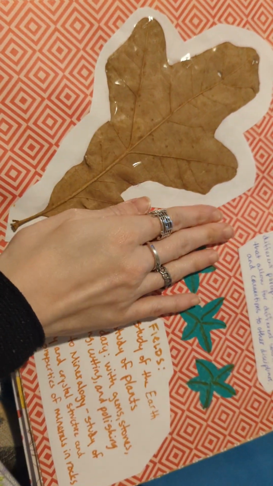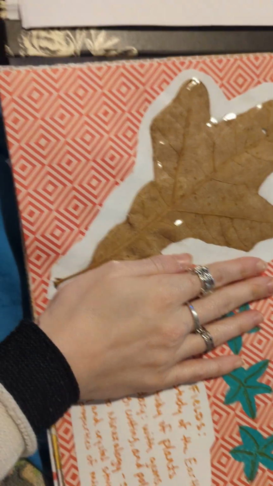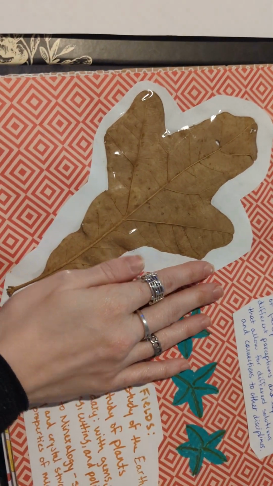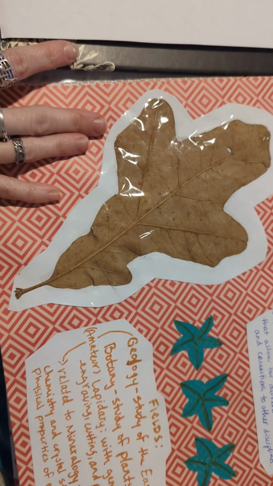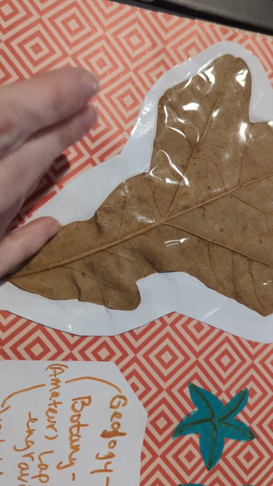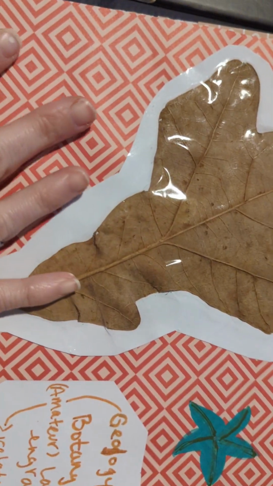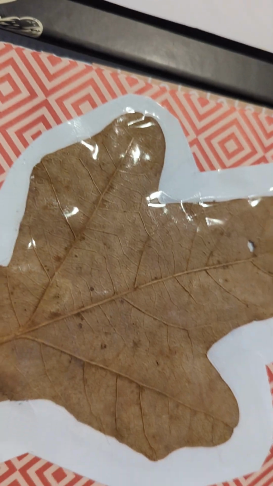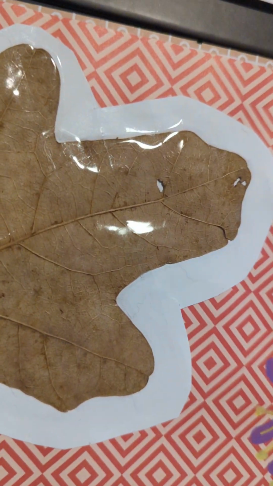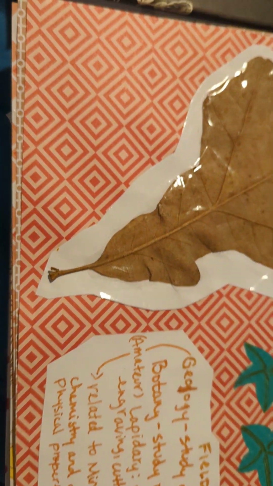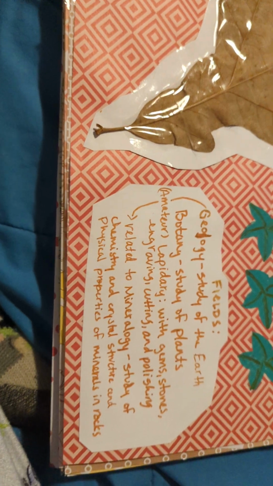This is, well, here's my hand. It's actually bigger than my hand. I believe it's an oak leaf. Yeah, I'm just not sure what species. And I matted it underside up because I thought it was easier to look at the pattern of the leaf structure. I just think leaves are pretty neat. I think this may be the start of a leaf collection here.